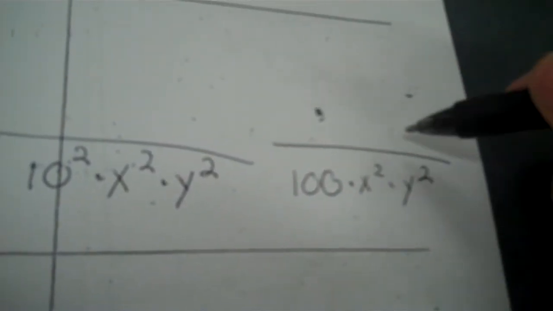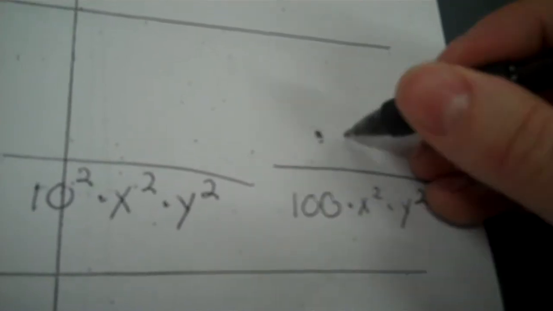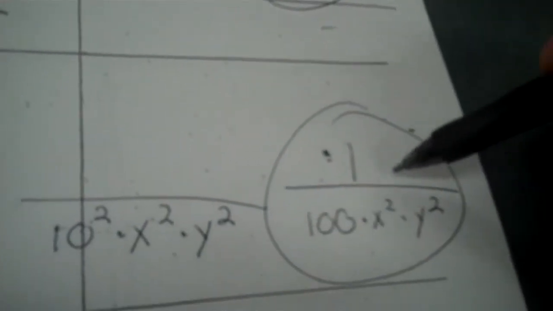Now, anytime you have nothing on the top, and you're going to evaluate this, okay? You can figure out 10 to the second. That would be 100. And then times the x to the second, times y to the second. Now, anytime you don't have anything on top, you need to put a 1. You can have nothing on bottom, but when you have nothing on top, you need to put a 1. That's the answer. Okay, my next problem.